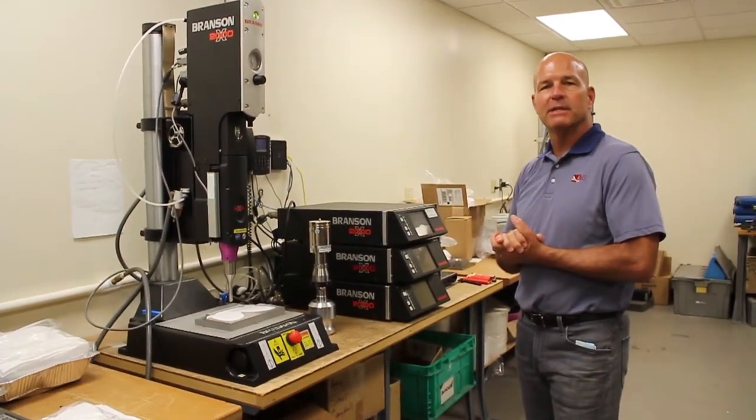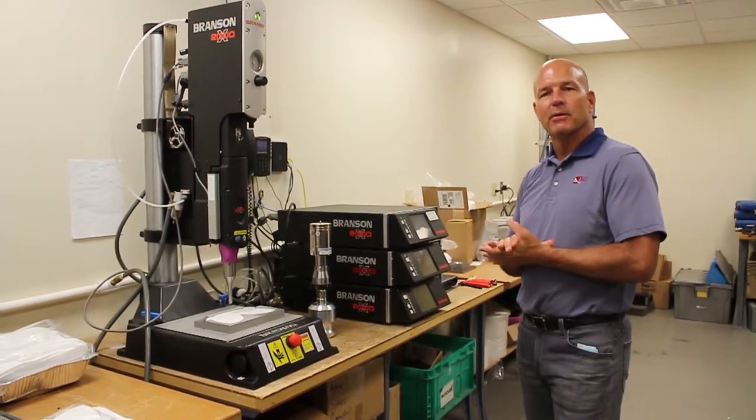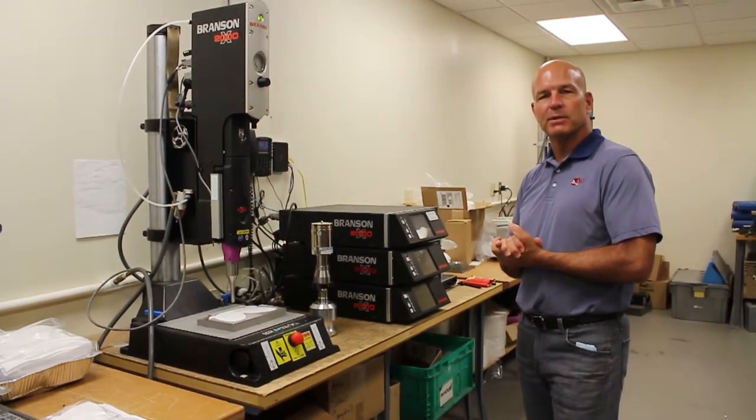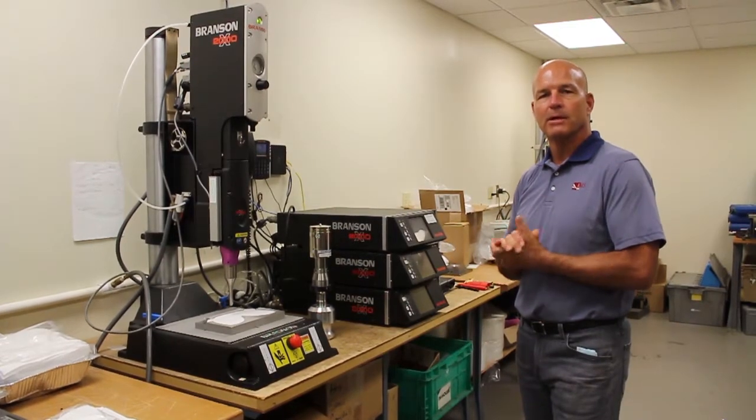So two distinct different types of overloads and two different ways to identify which power supply overload you're dealing with. Hopefully that helps.